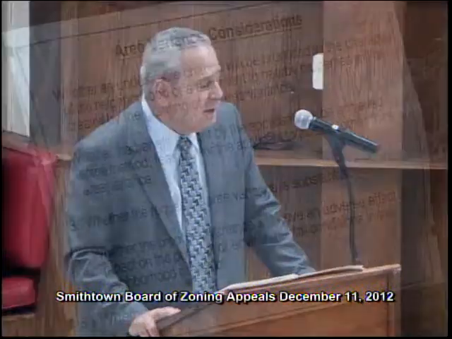Can this be achieved by some other method? Well, I guess we could take out some of the paving on the side, but would that really have any effect on the community? And it certainly would make it a hardship for the owners of the property, because that's the only place to park. Again, they don't have a garage.